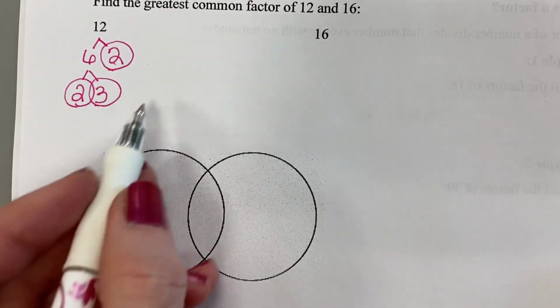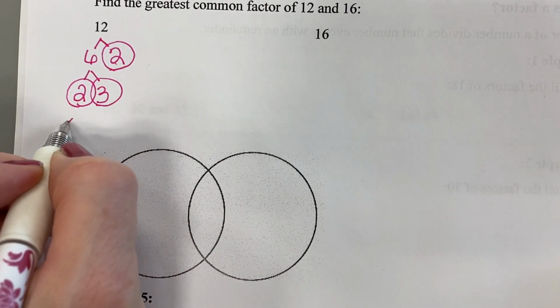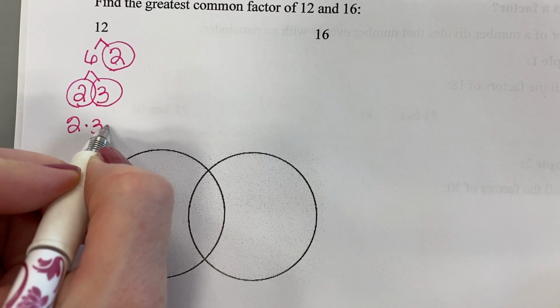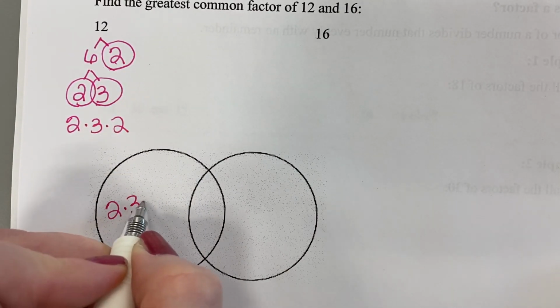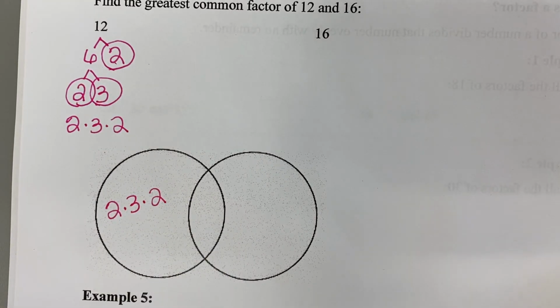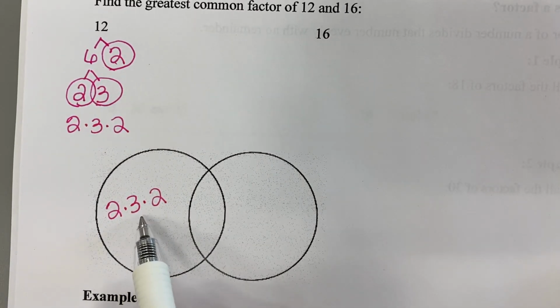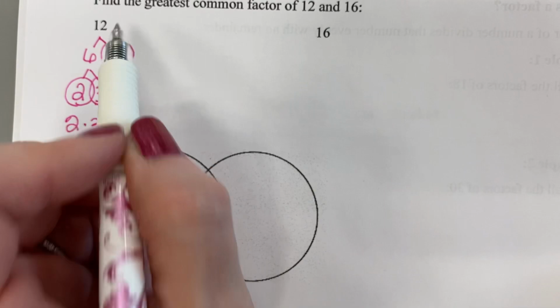So the 12 can be written as 2 times 3 times 2, and we'll bring that down here. 2 times 3 times 2. And you can check it. 2 times 3 is 6. 6 times 2 should take you back to 12, and it does.